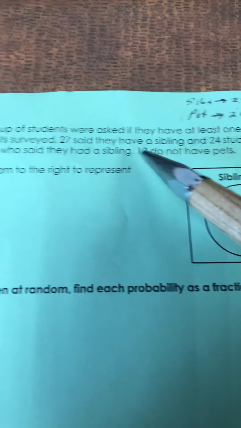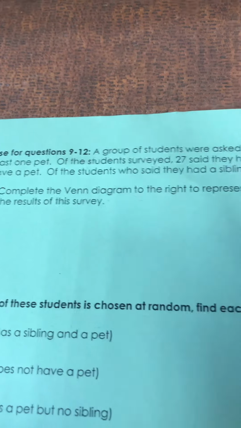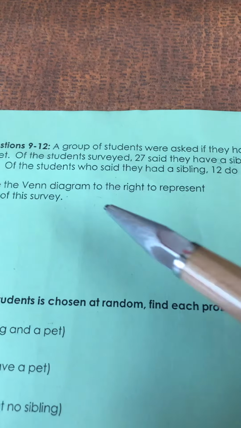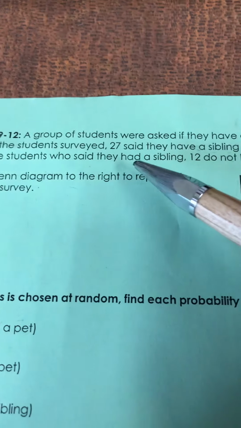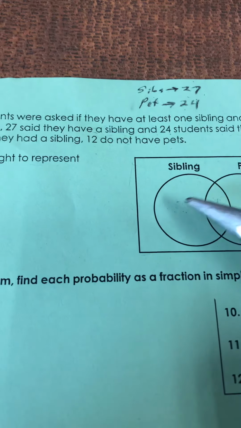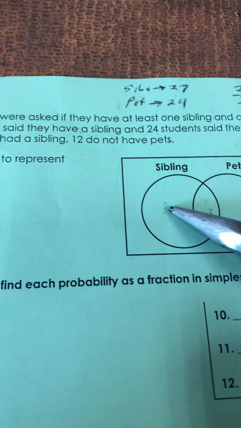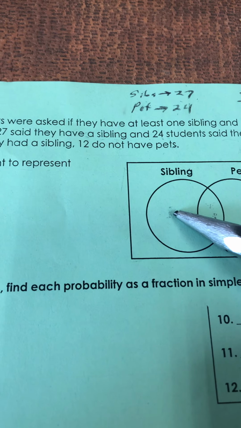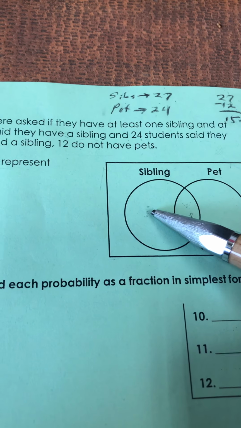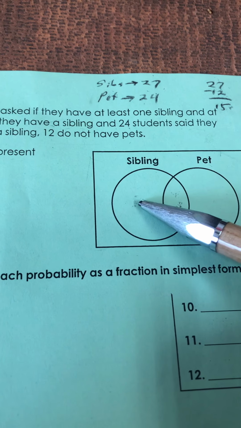We're going to make the Venn diagram to the right to represent the results of the survey. So your 12 are going to be siblings without pets. That's important information to know.